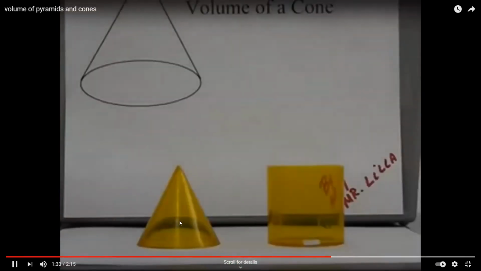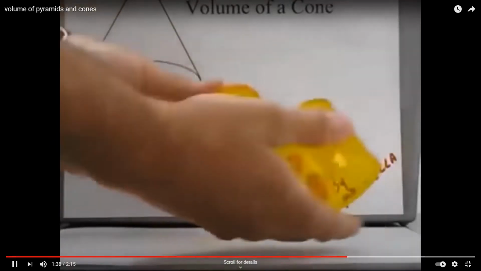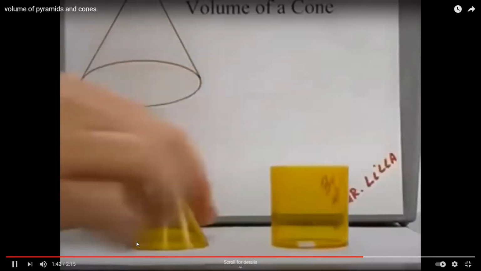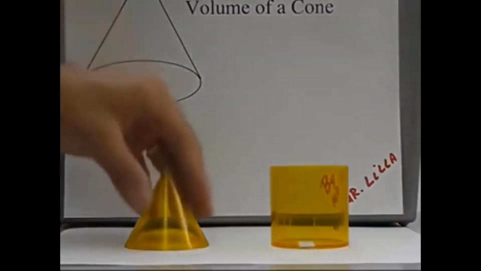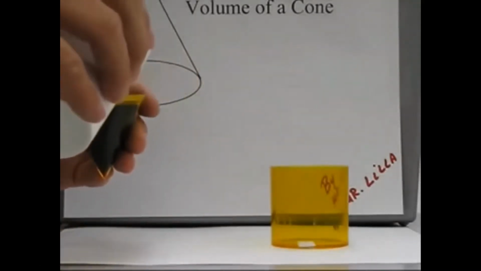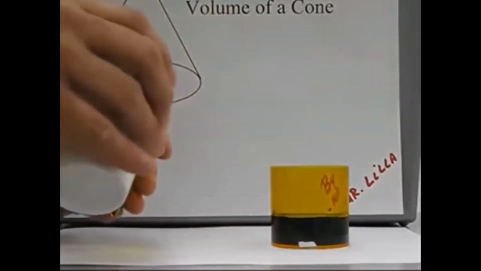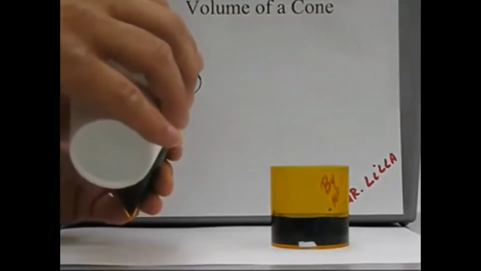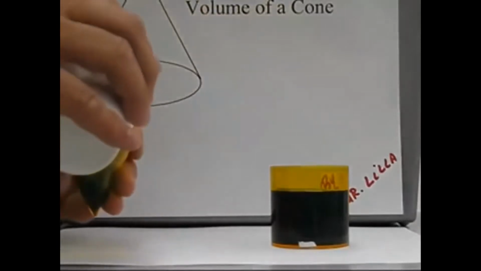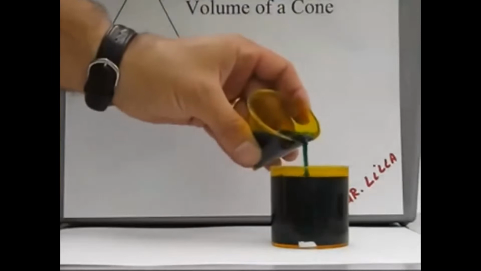Okay, so here we've got a cone and we've got a cylinder. Notice they have the same circular base. Same idea. How many times do we have to fill up the cone to equal the cylinder? So there's the first one. Second one. And third one.